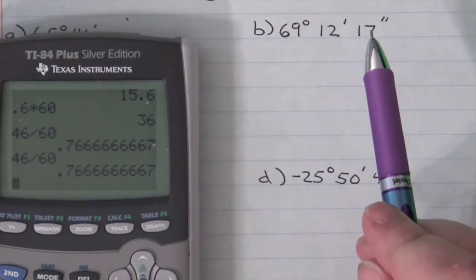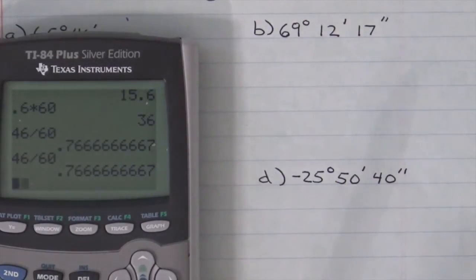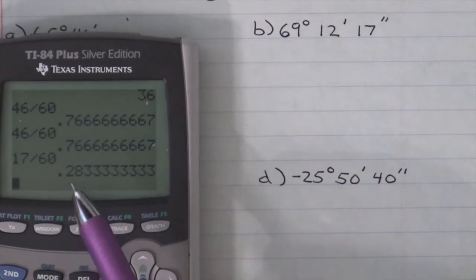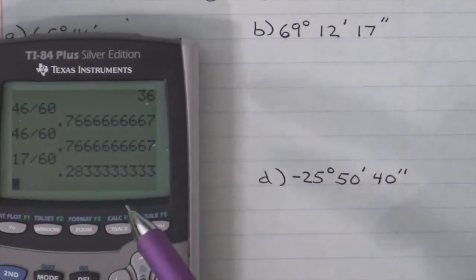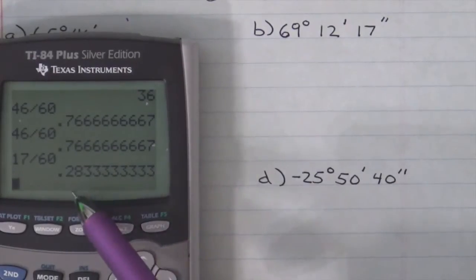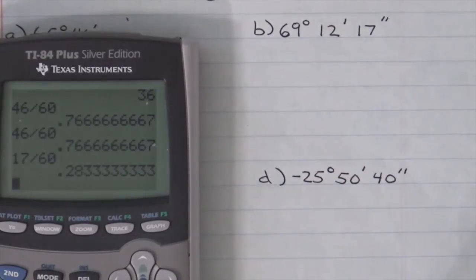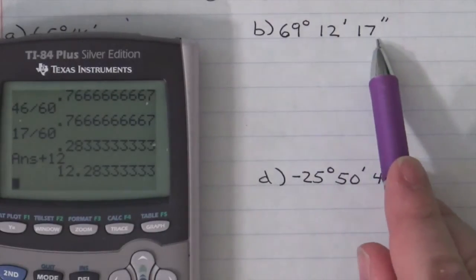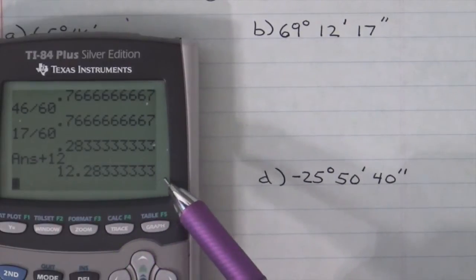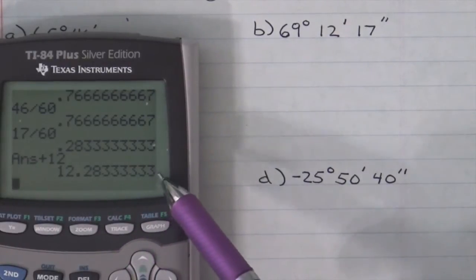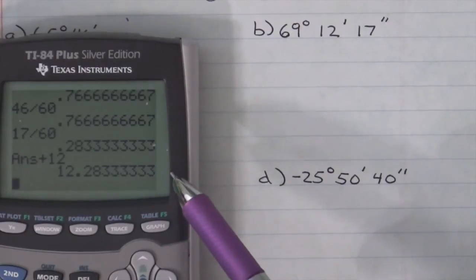First off, we need to convert the seconds into minutes. The way we do that is 17 divided by 60. That gives us this really long decimal, 0.283 repeating. Now, a while ago I told you we never round until the very end. So this is the decimal version of the 17 seconds. What we're going to do is add 12. So 12 minutes and 17 seconds is actually 12.283 repeating minutes.